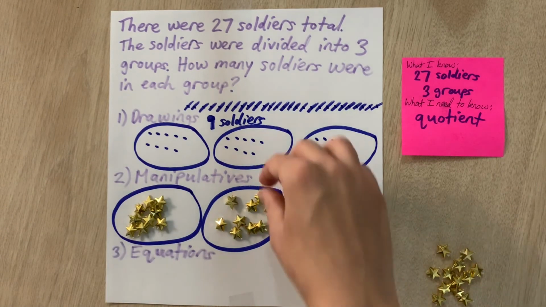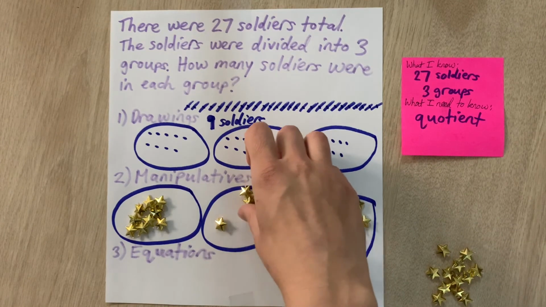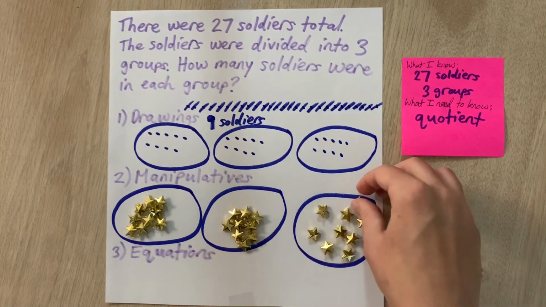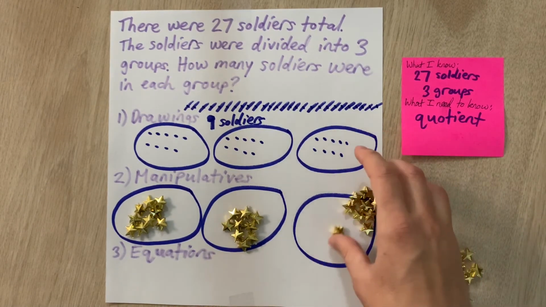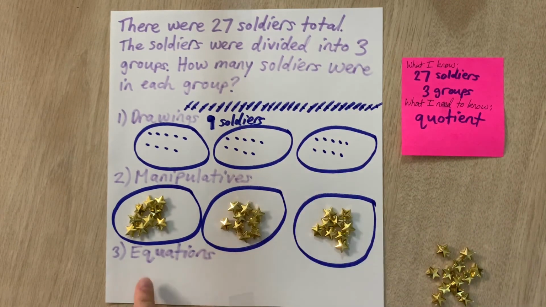Let's check our second group. 1, 2, 3, 4, 5, 6, 7, 8, 9. Okay, 9 soldiers are in our second group. And 1, 2, 3, 4, 5, 6, 7, 8, 9. 9 soldiers are in our third group. Okay, so 9 soldiers in first group and second group and third group. They all have 9 soldiers in them.